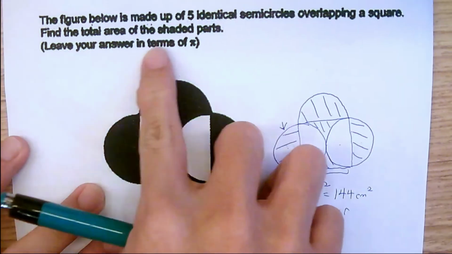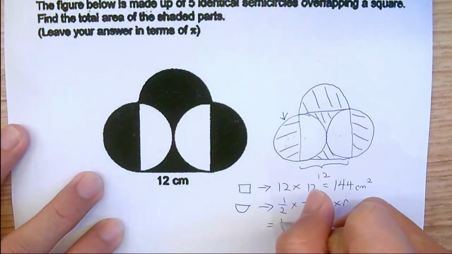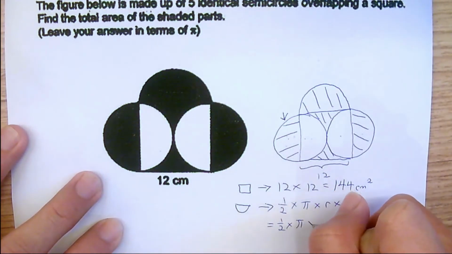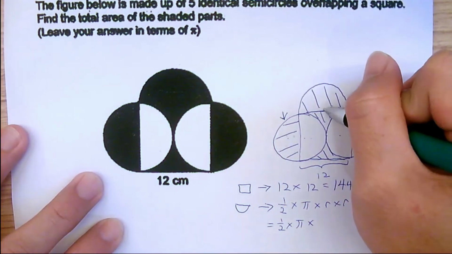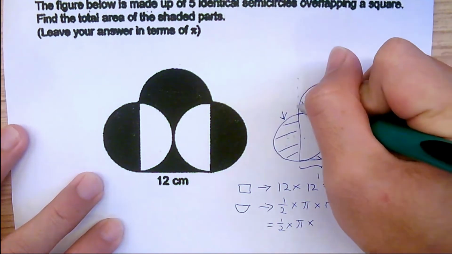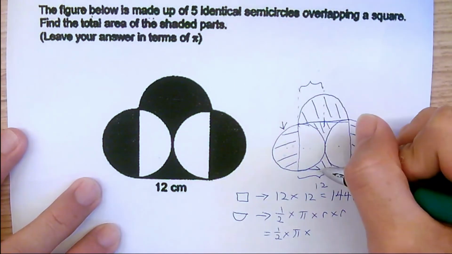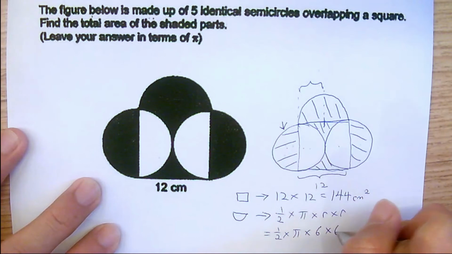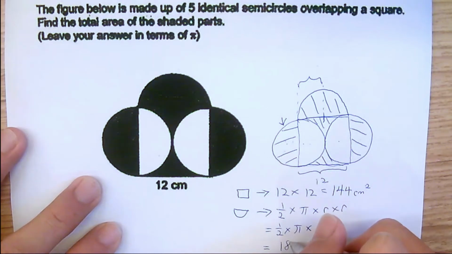They said leave your answer in terms of pi, which means that you don't need to put in 22/7 or 3.14. So half times pi times, what's the radius? This is 12, and this 12 is the diameter of the circle. Therefore, the radius is half of it, which means this will be half of 12, which is 6, so multiply by 6. So 6 times 6 will give us 36. 36 times half, which means 36 divided by 2, will give us 18, so it's 18 pi.